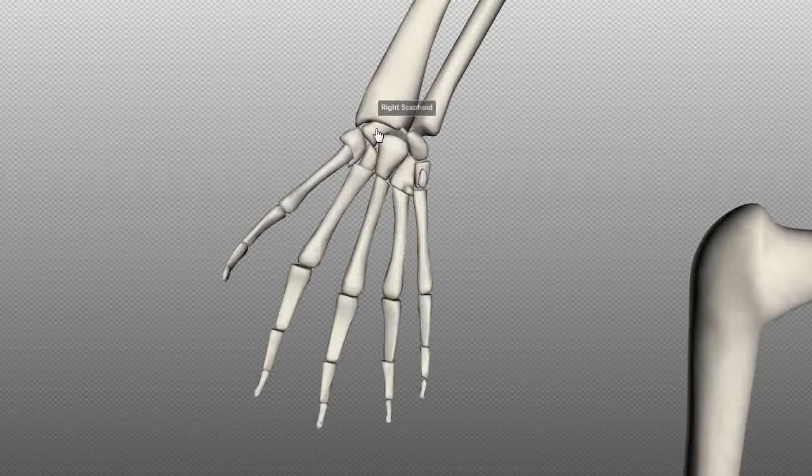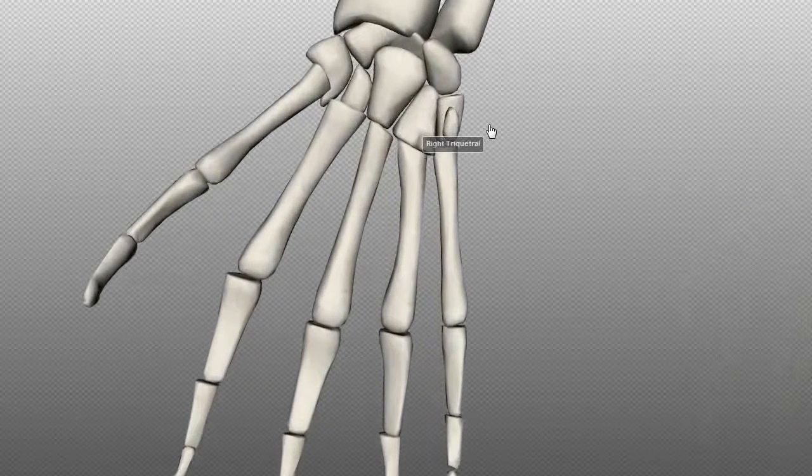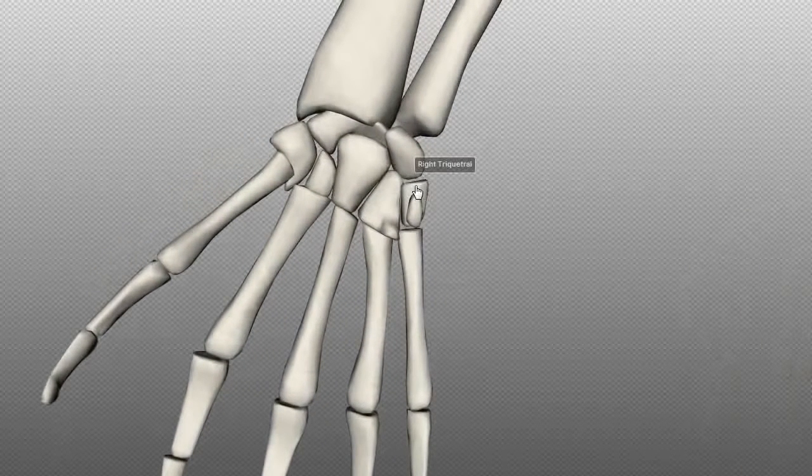So most radial, thumb side, we've got the scaphoid, so that's lateral. Then we've got the lunate here, just adjacent to the scaphoid bone. And then you've got these 2 bones here. You've got the triquetral bone, and sitting on top of the triquetral bone you've got this bone here called the pisiform bone. So these are the 4 bones that make up the proximal row. You've got the scaphoid laterally, lunate, triquetral and pisiform.